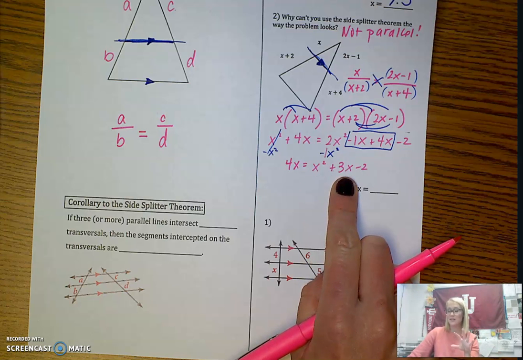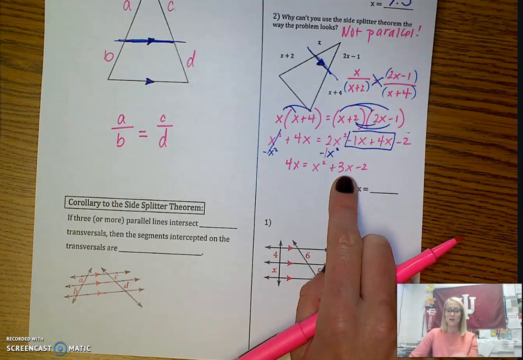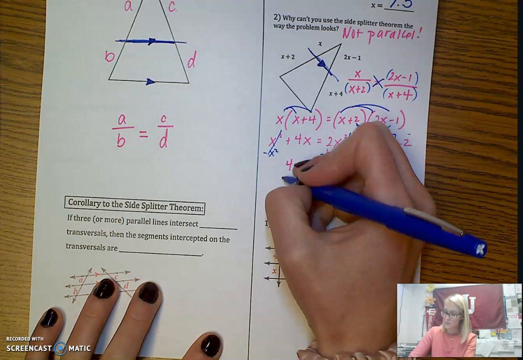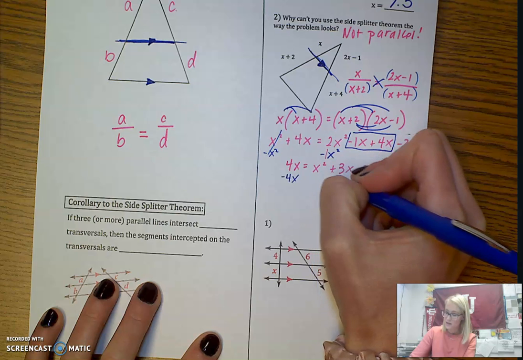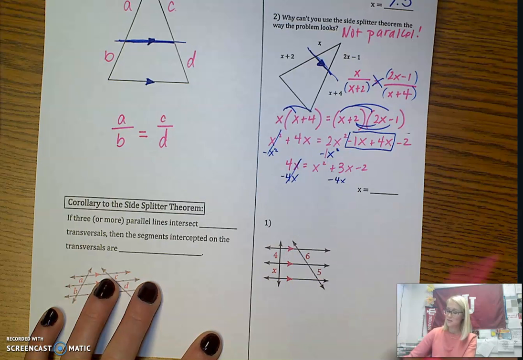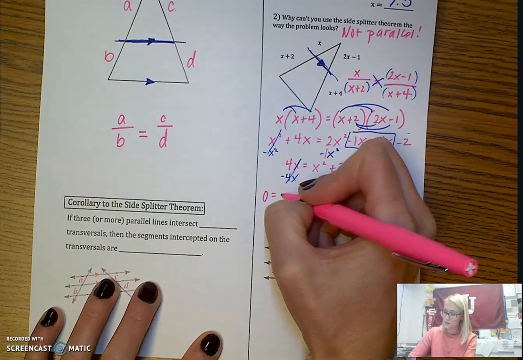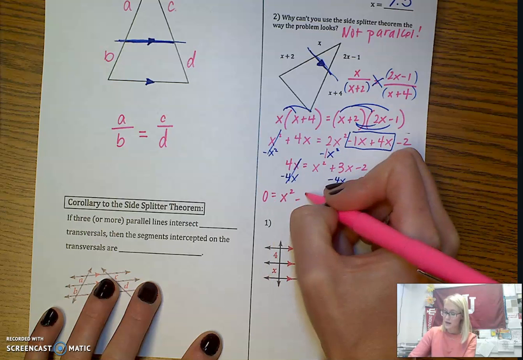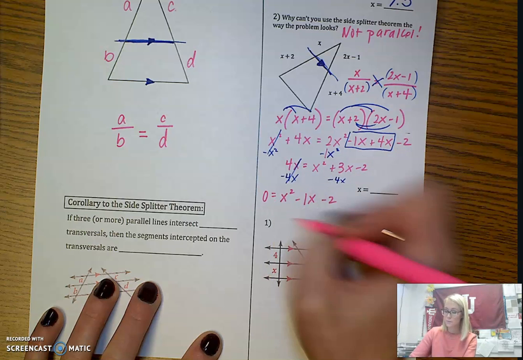So that means I could do like quadratic formula. This is going to be a factorable one. So I'm going to do factoring because for me that's fastest. So let me show you how I would do that. It needs to equal 0 for me to solve this quadratic. So I'm going to keep moving stuff over. And I'm going to move over that 4x. So that way it's like 0 equals x squared minus 1x minus 2.